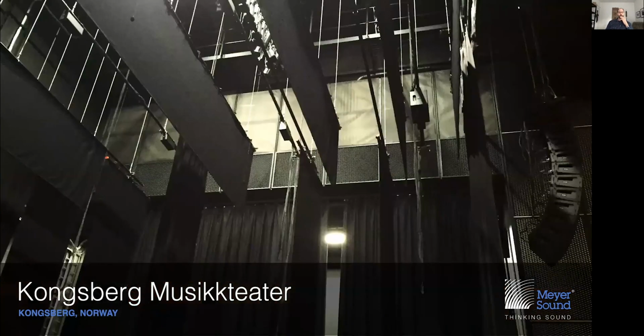And here's a shot of the stage. And this is a good photo to show how, when we work with the theater consultants, or in this case, it was our distributor in Norway, we always want to make sure that visually we can hide the speakers, which is usually an architectural request, but also to make sure that there's enough separation between, in this case, the borders, so as not to block the coverage pattern of the speakers. So when you look at this from the audience, you don't see these speakers at all.